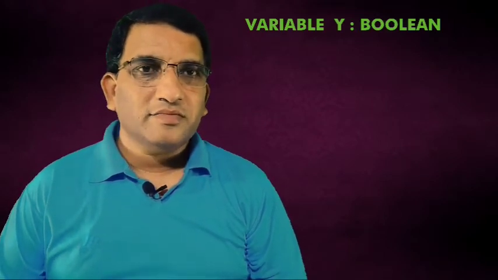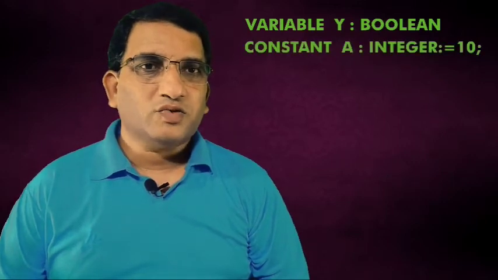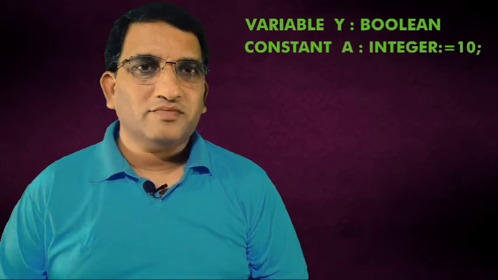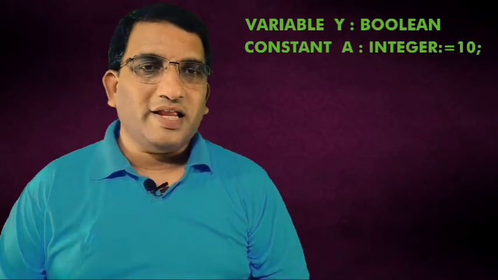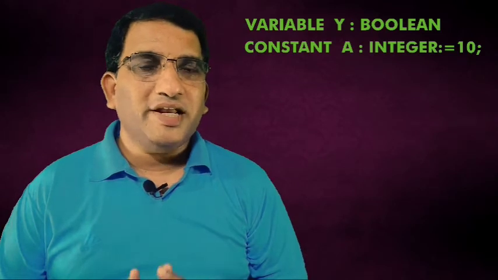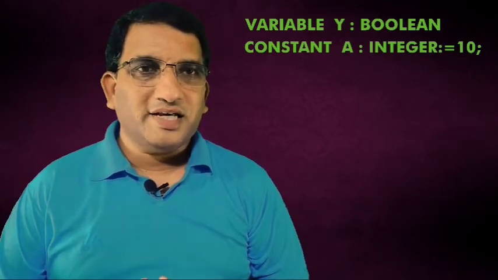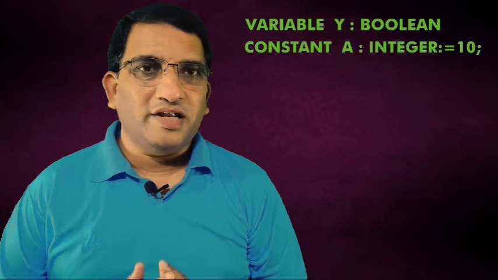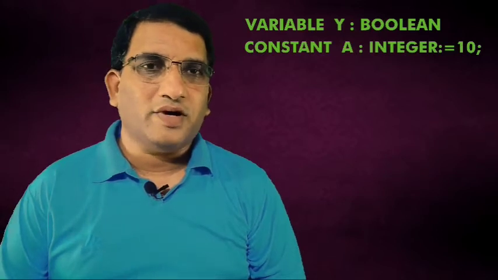So as you can see from this command, I am declaring the variable y, and what is the data type of this y? The data type of this y is Boolean. Now next I will consider one constant. I will consider the first constant as a. So I have declared constant a. Now this constant a, I will consider some integer value. Let us consider, I will initialize the integer value as colon equal to 10.